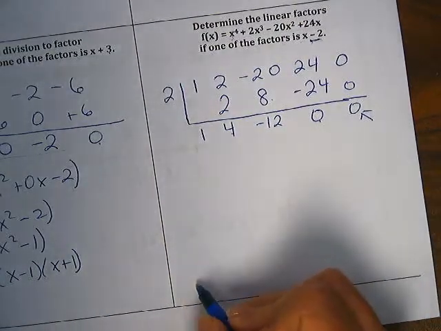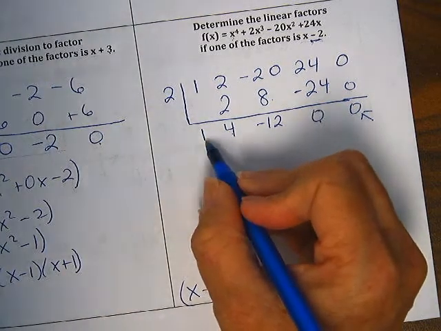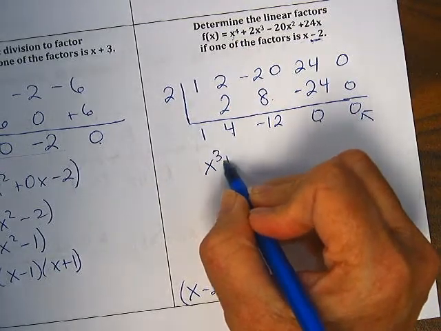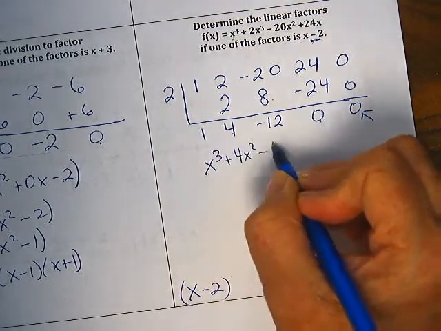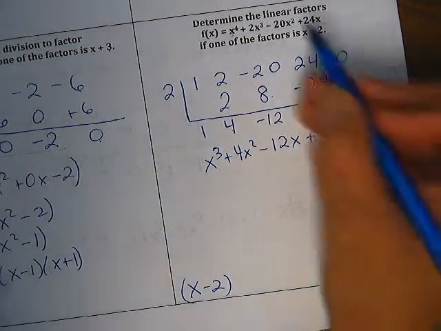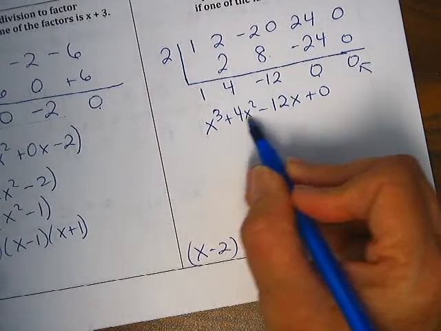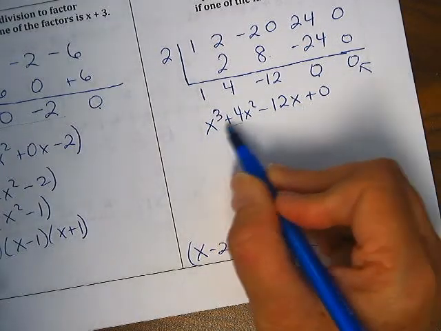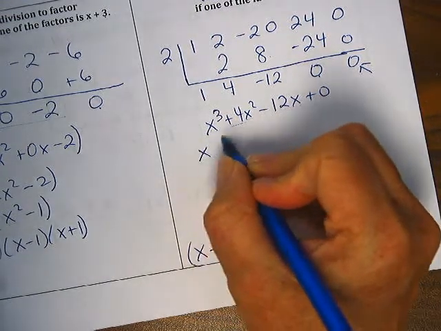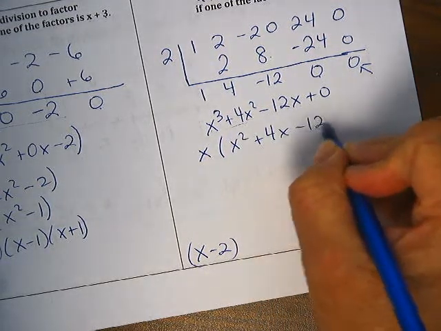So down here on the bottom, I'm going to be putting a list of the factors. The first one is x minus 2. Our quotient here was x to the 3rd plus 4x squared minus 12x plus 0. And we want to find all the linear factors. So that means we can't have a cube left in here. So we've got to see, can we further factor this? First thing you're going to notice is there's an x in every term. So let's factor the x out. We would have x, and we're left with x squared plus 4x minus 12.